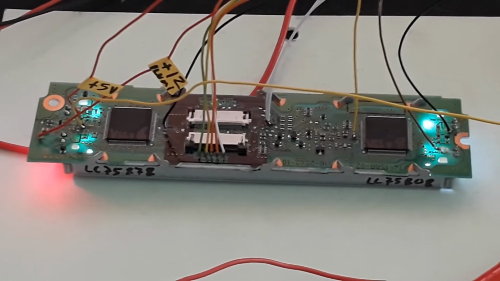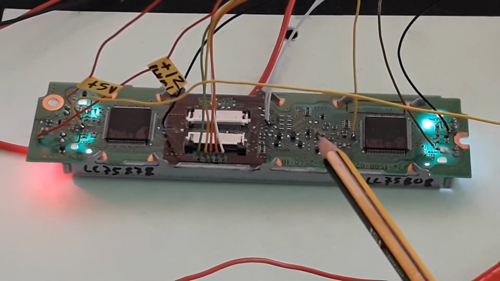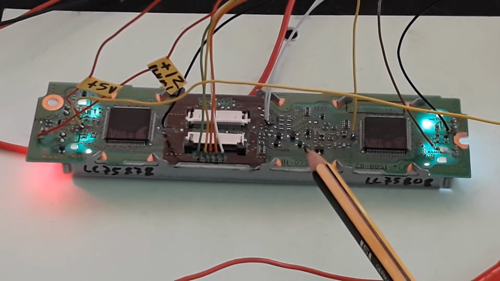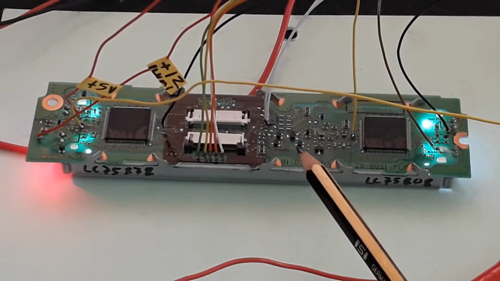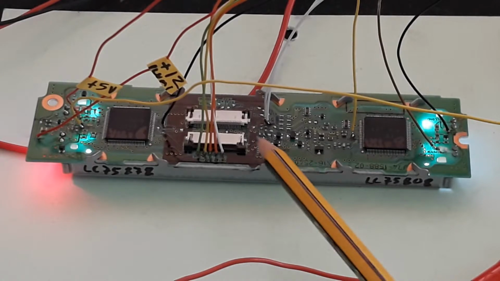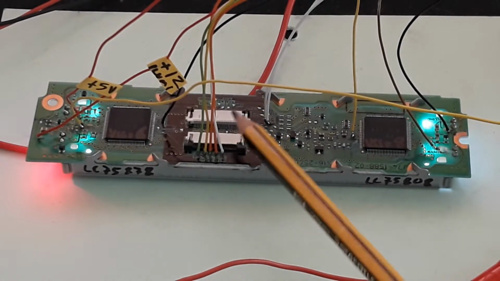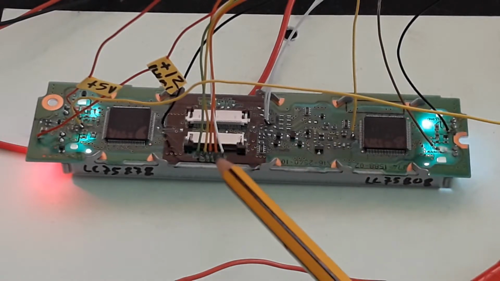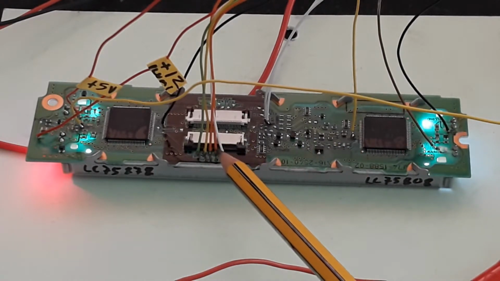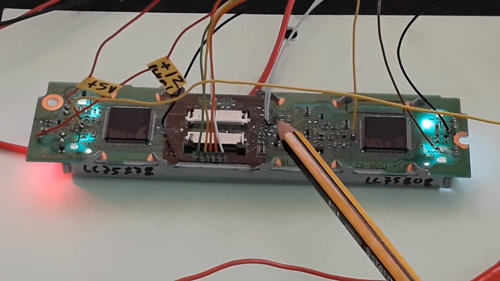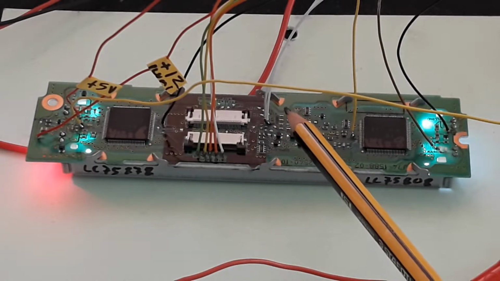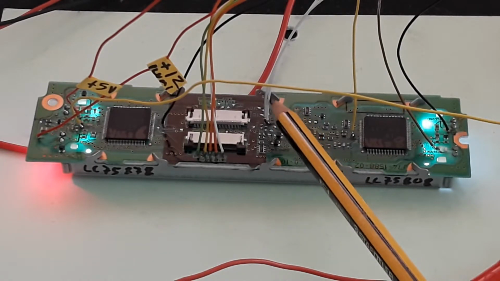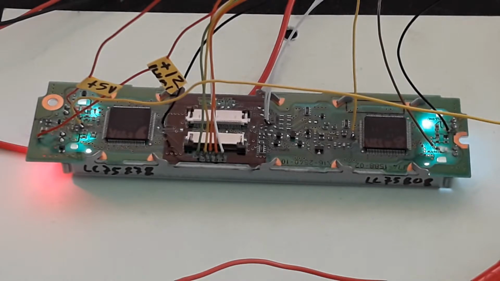About the connection of this panel, you can find on the bottom side of the PCB the two connectors for the satin cable, and all the pins you need to use have a test point to which you can connect your wires to the breadboard.